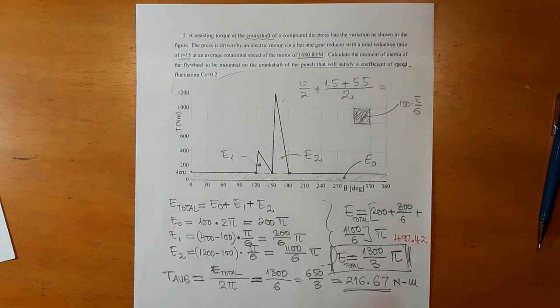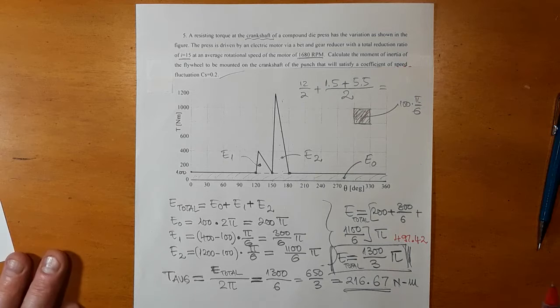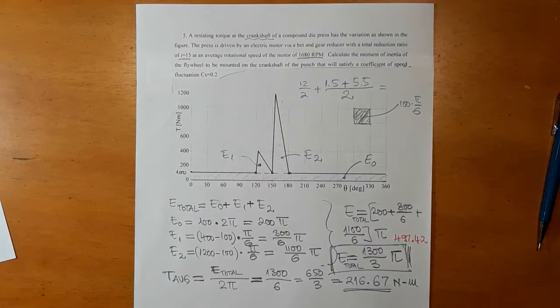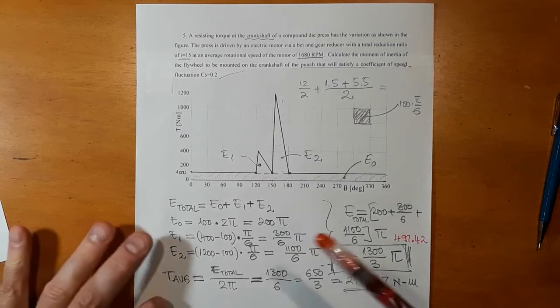Alright, so I started solving a problem and I had to start over because there were some conflicting results. So let's see what this problem is about.